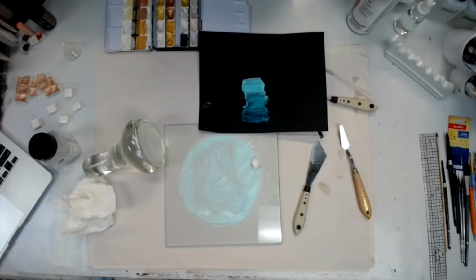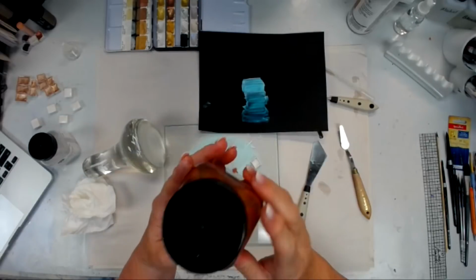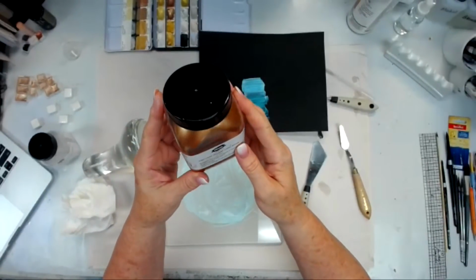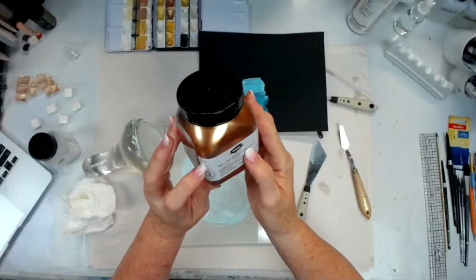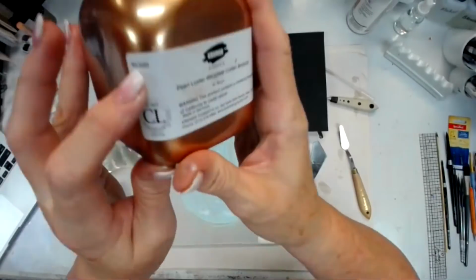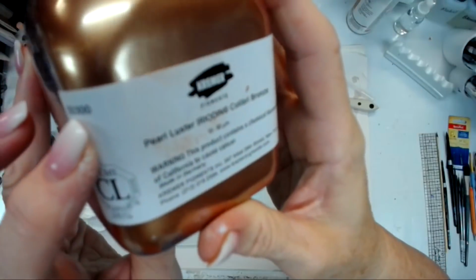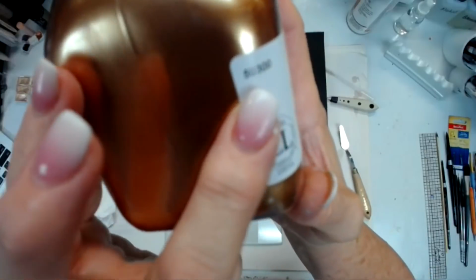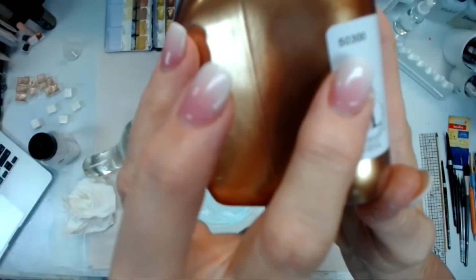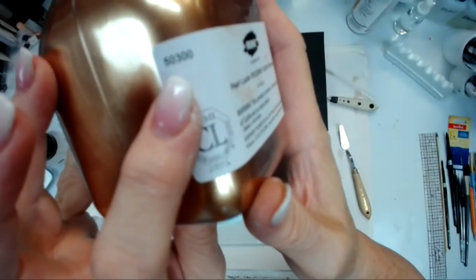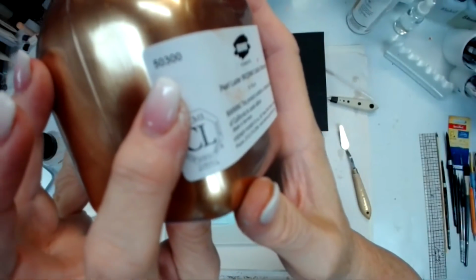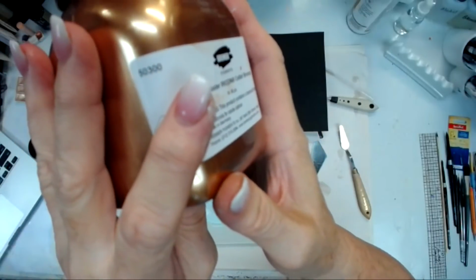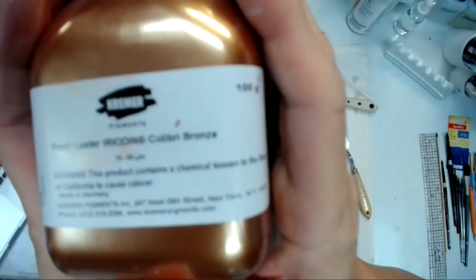Now these came in jars, which I prefer. This is 100 grams, but it's only about half full by weight, and it's kind of bulky. But this one is the bronze, Calibri Bronze, 50300 is the number. I'm trying to read the chat and put this up. There you go. 50300. And it's just not going to focus, but that's what it's called.